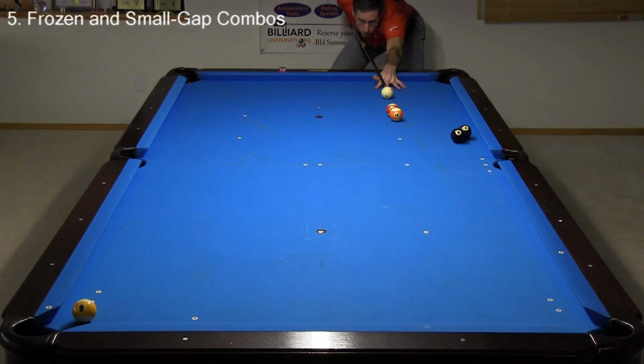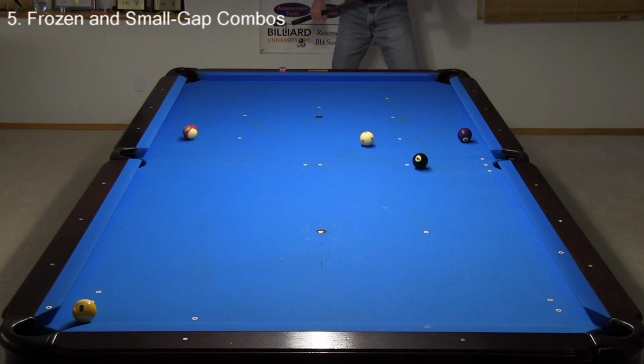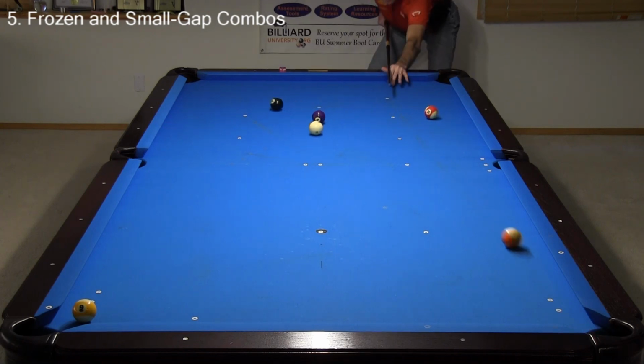Here's an example shot where you can take advantage of this effect. With a 3/8 inch gap, I can hit either side of the 11 to pocket the 13. Here, I hit the left side to get a breakout. And here, I hit the right side to get a breakout.